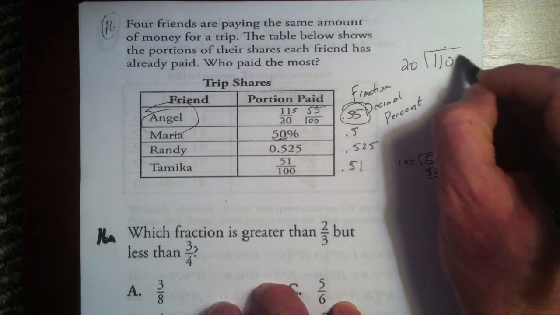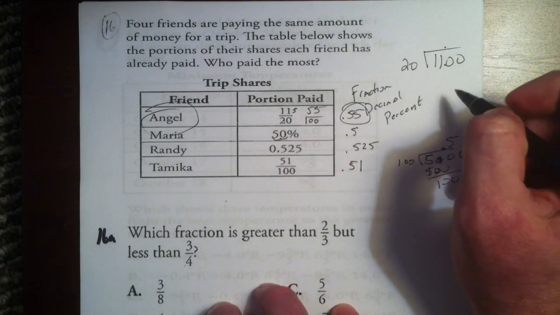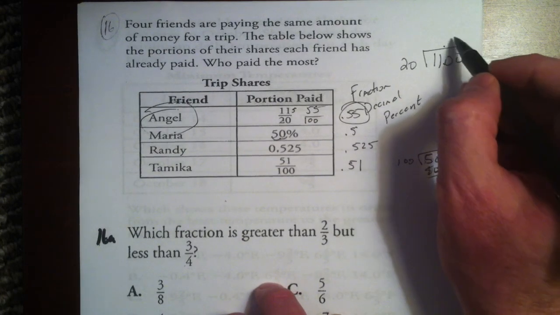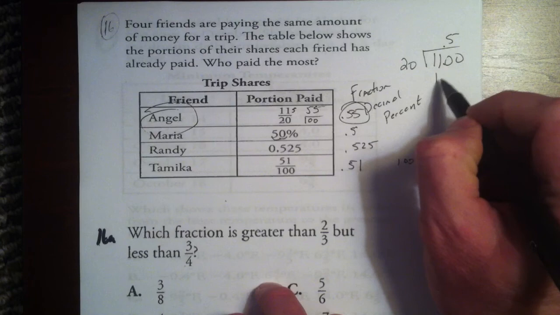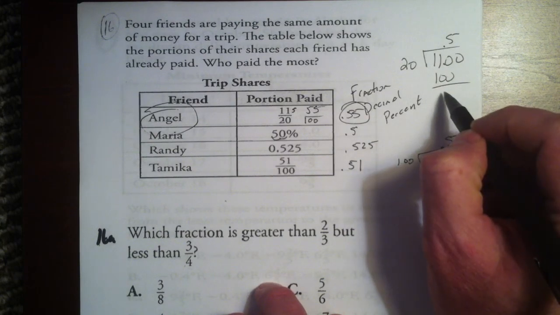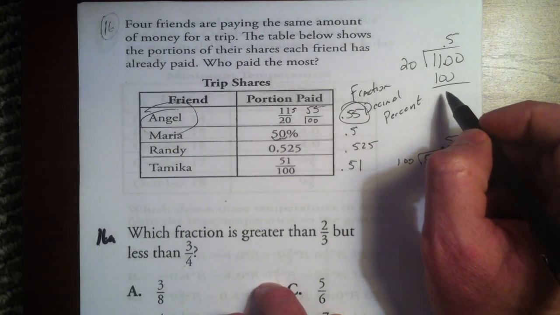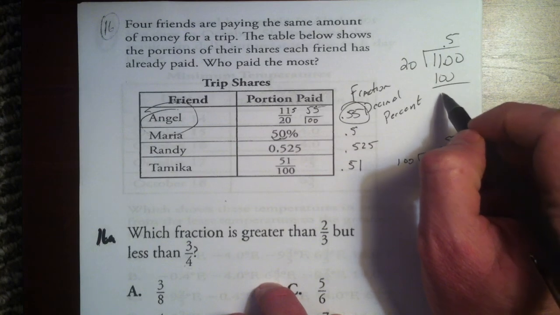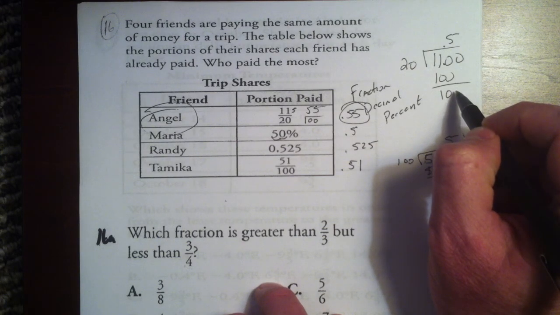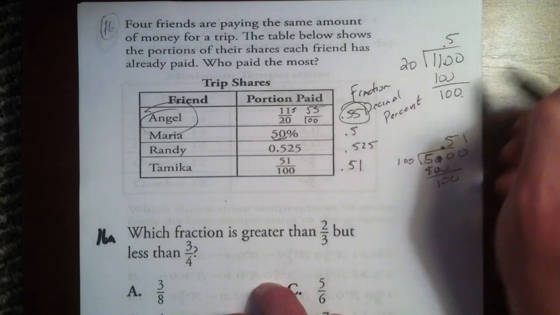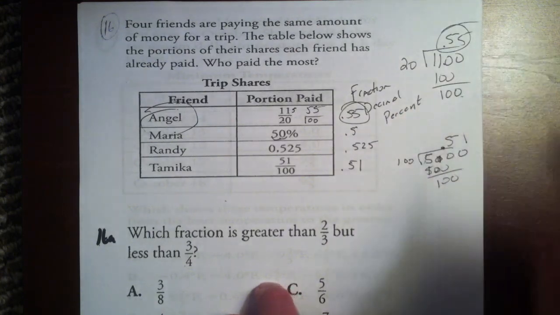You can also get 0.55 out of 11 over 20 by dividing 11 by 20, moving your decimal place up right there and adding a few zeros. 20 will go into 110 5 times without going over. That makes 100, which leaves us with 10. Then 20 will go into 100 5 times.